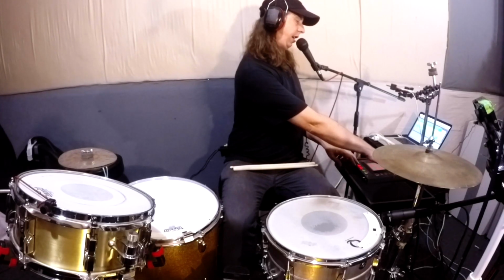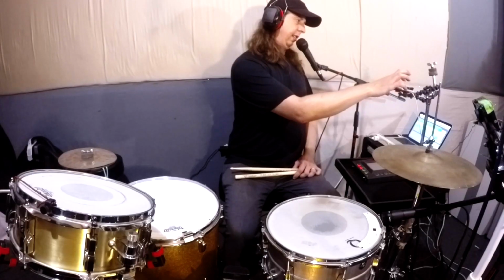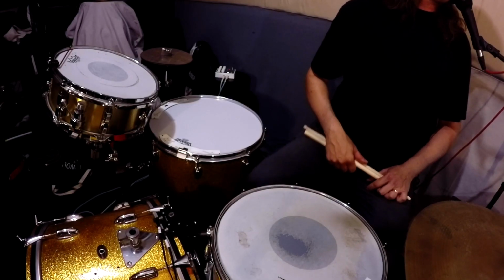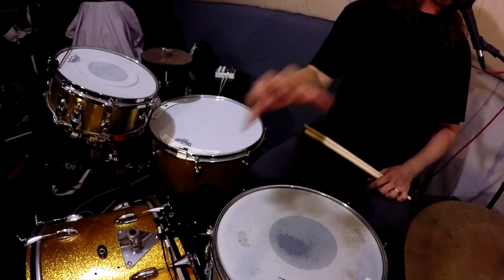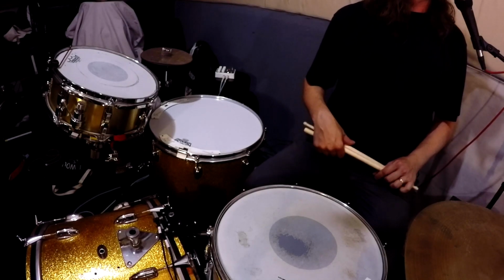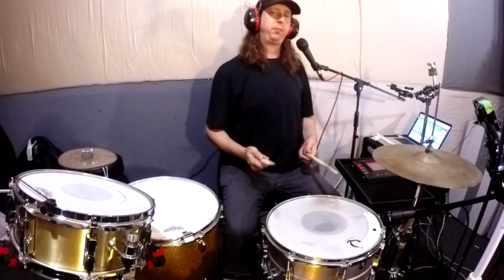Let's get that back on track. That's the floor tom layer, but now if I have my kick, you're hearing it through the kick mic and the EAD 10 mic. It's cool.